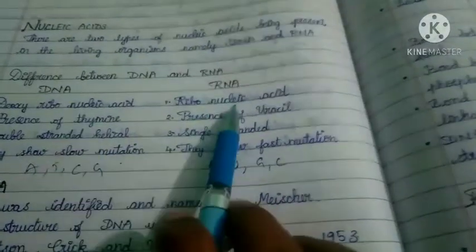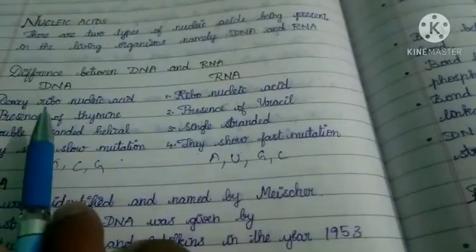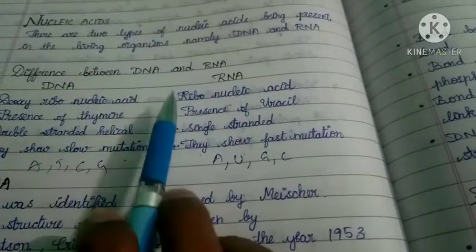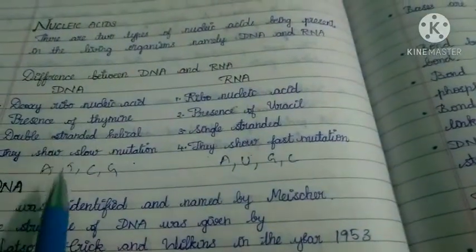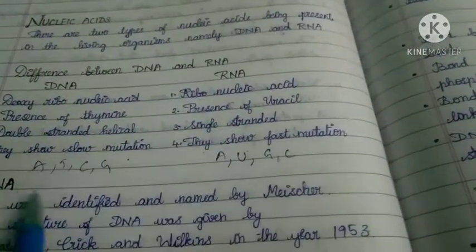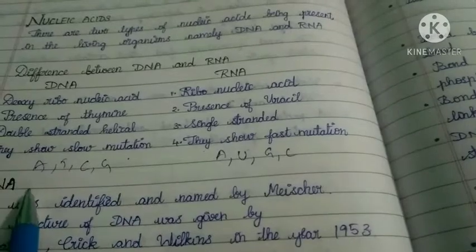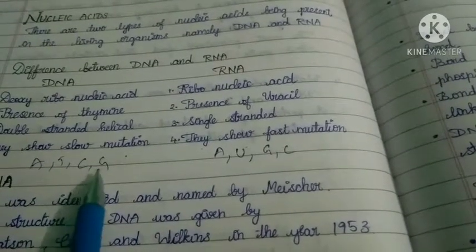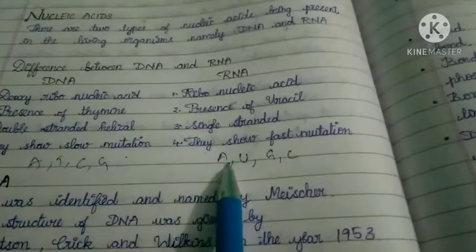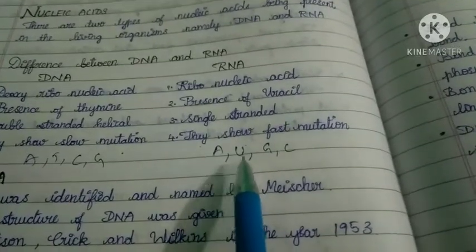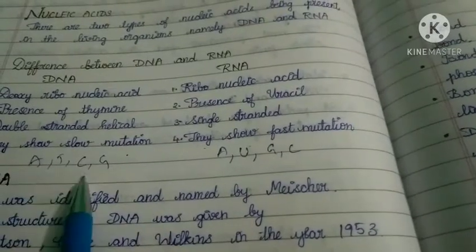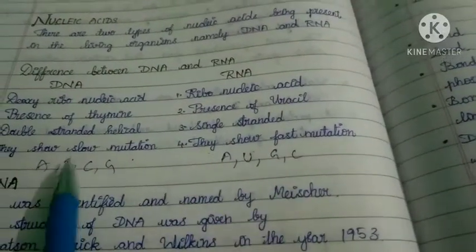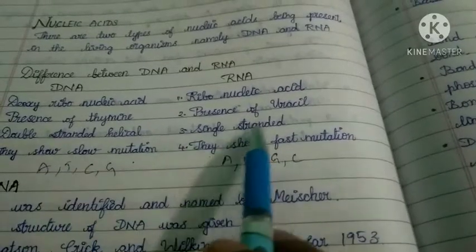That means in both DNA and RNA, carbohydrates are present. That means sugars are present. Next, in both DNA and RNA, four bases are there. They are adenine, thymine, cytosine, guanine. These are present in DNA. In case of RNA, adenine, guanine and cytosine are present. That means in both cases, adenine, cytosine, guanine are present. In DNA, thymine is present. In RNA, uracil is present.